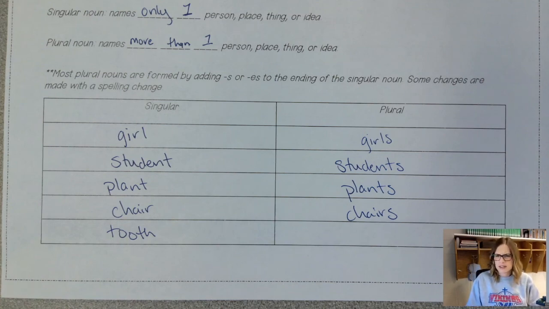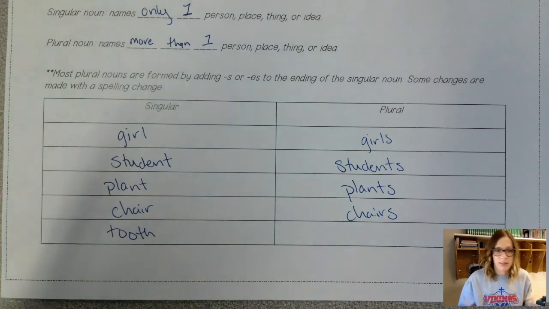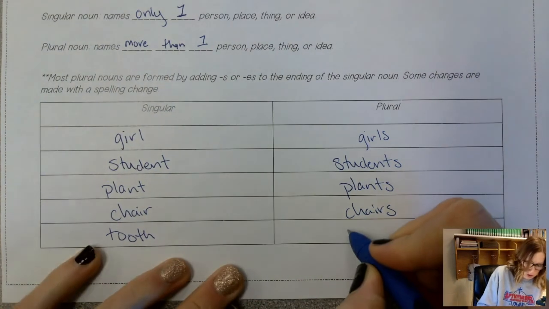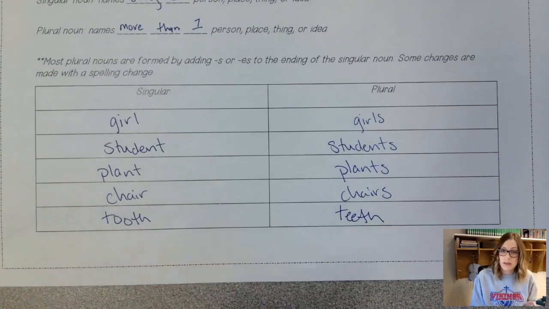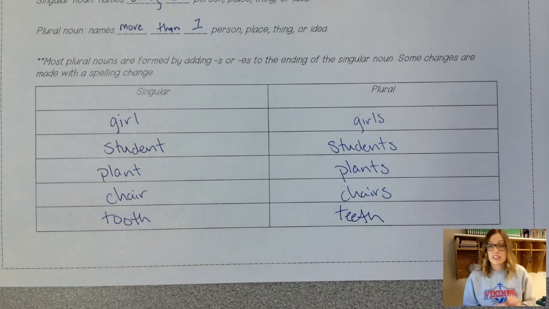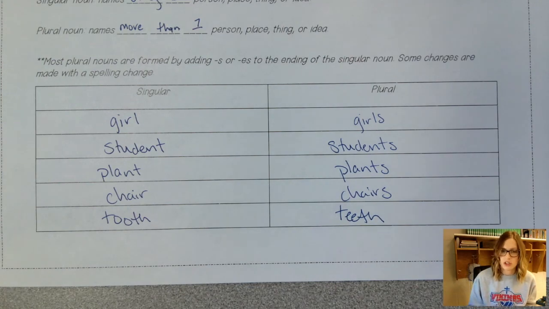Wait a minute, that doesn't sound quite right. 1 tooth, 2 tooths. What do we say if we have multiple? Oh, duh, we say teeth, right? So 1 tooth, 2 teeth. Okay, some nouns are like that, where we switch the spelling completely instead of just adding an S to the end. All right, so if you think of like, what would be another one? Like woman. Instead of saying there was 1 woman, there were 2 womans. No, 1 woman, 2 women. Okay, so the spelling changes a little bit there.